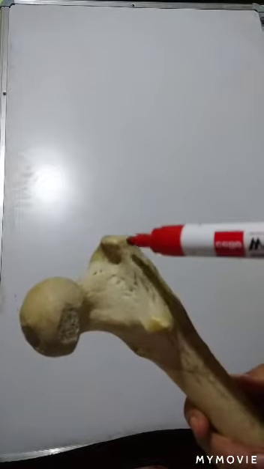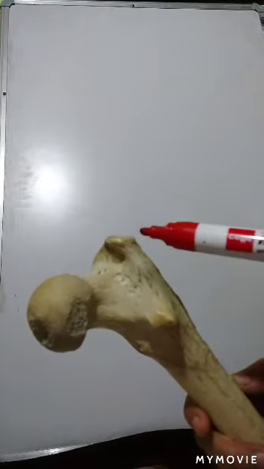Similarly, on the posterior aspect of the upper end of the femur, we have the intertrochanteric crest. It marks the junction of the neck with the shaft posteriorly. It connects the greater trochanter to the lesser trochanter. It has a rounded tubercle above the middle of it. This is called the quadrate tubercle, and it gives attachment to the quadratus femoris muscle.